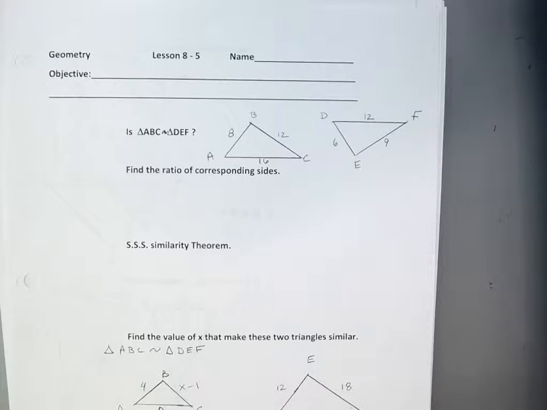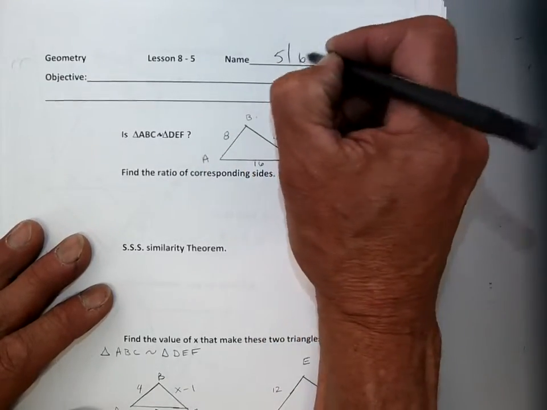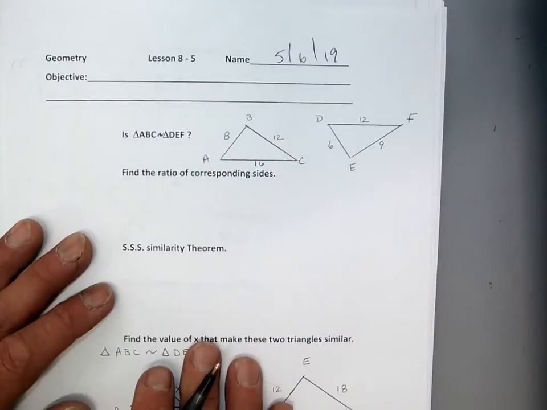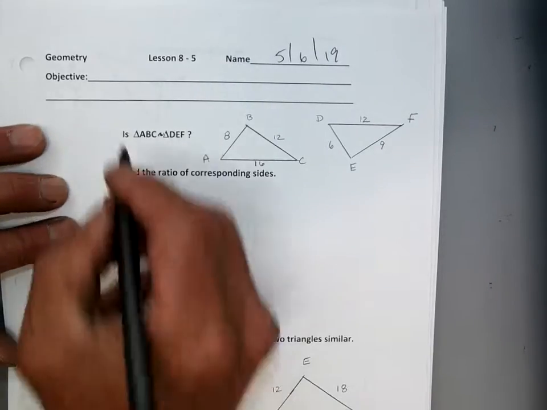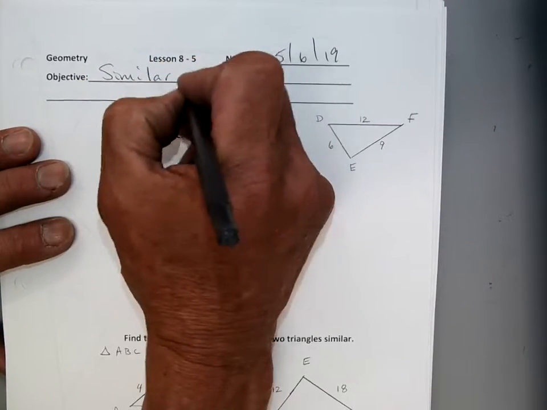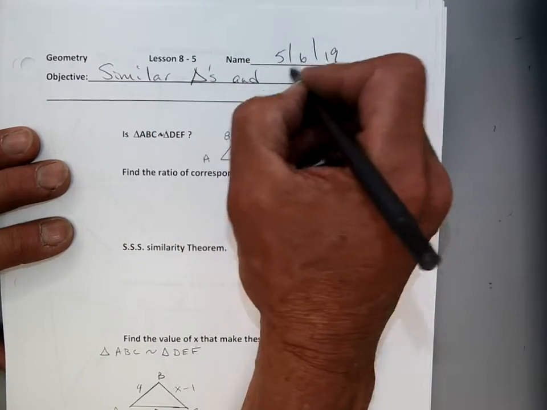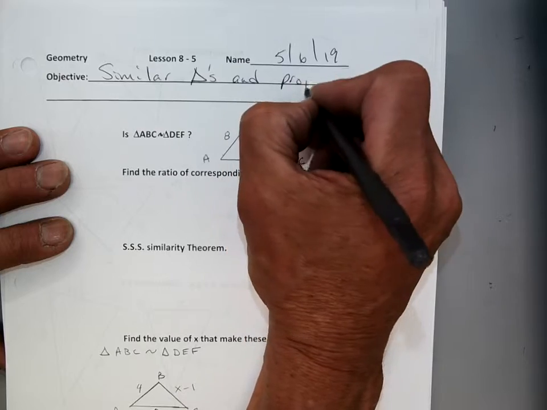Okay, so today it is May 6th, 5/6/19. We're talking about similar triangles and proportions.